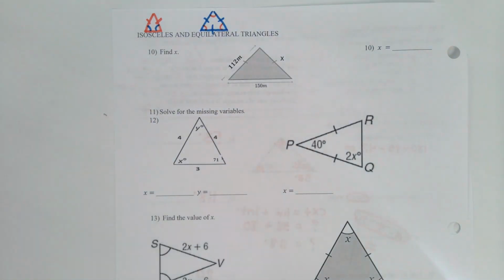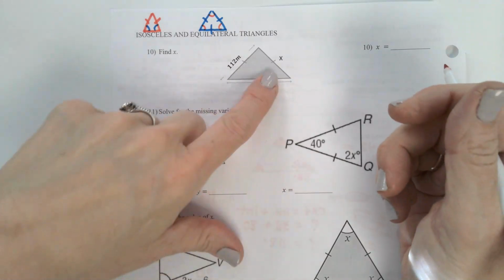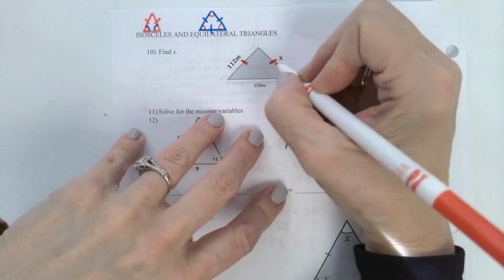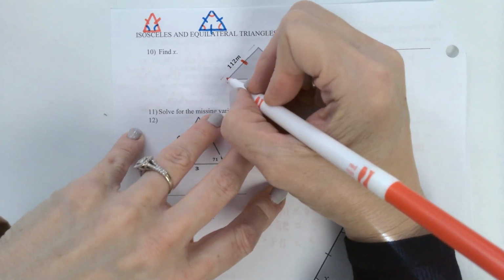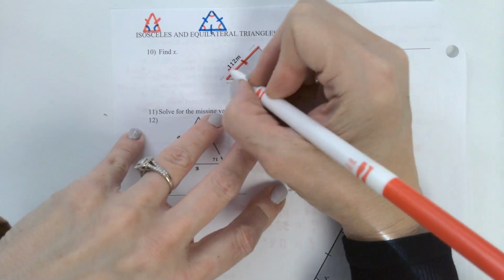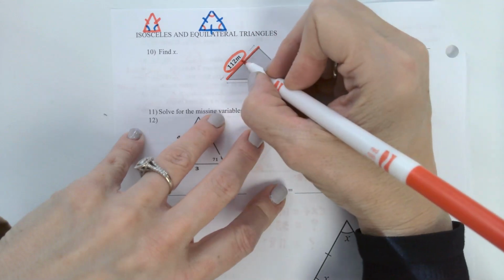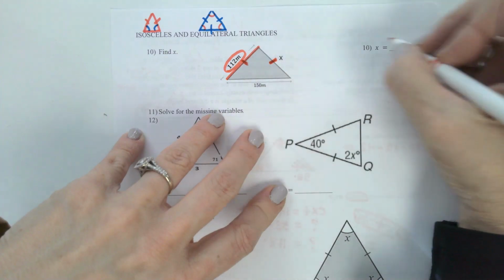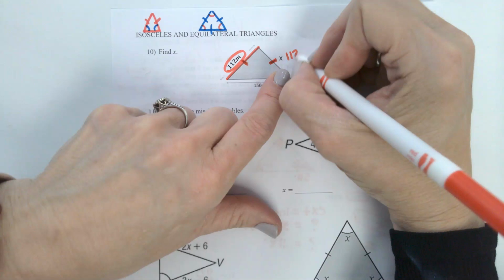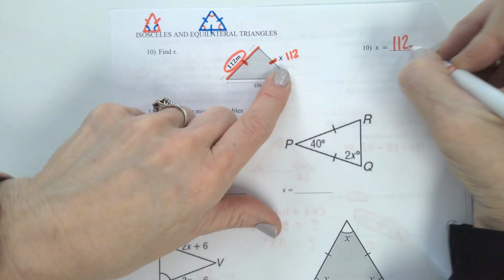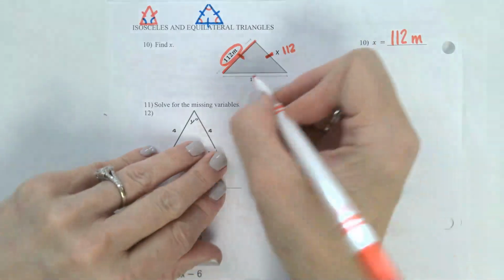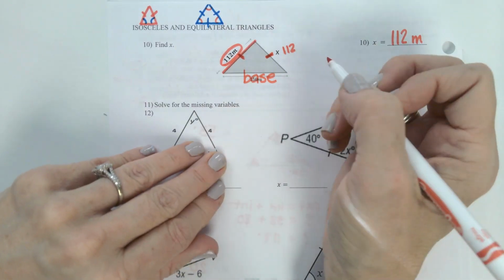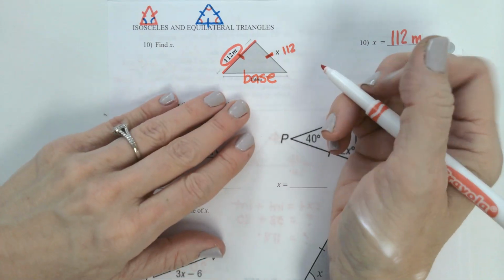Okay, so this says to find x. I'm finding the side length. Okay, this entire side is 112, and that tick mark says it's congruent to that side. So this side is also 112 meters. This one, this is the base. It is nothing more than a distractor.